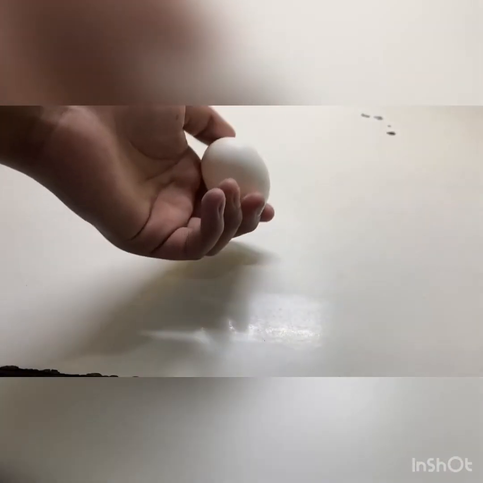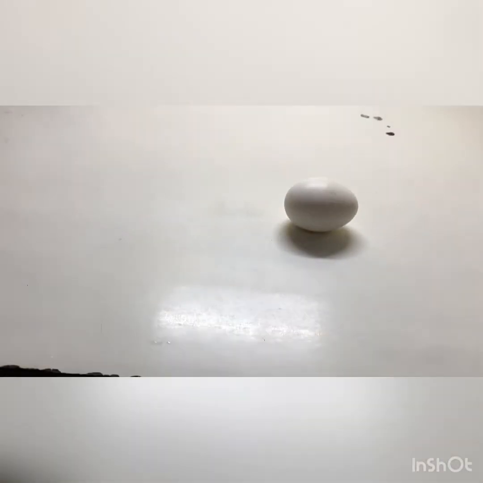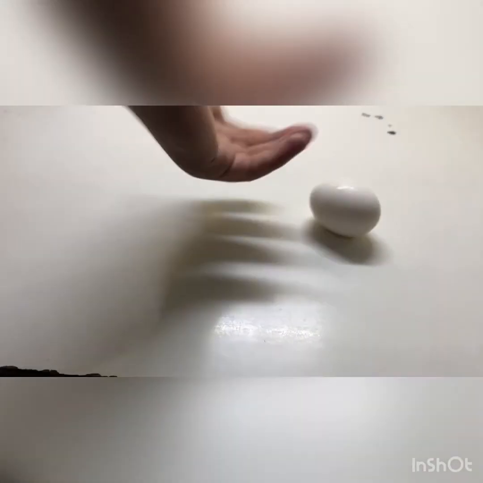If you try the same thing with a hard-boiled egg, it will not happen because it does not wobble. The center of gravity remains constant at the center. So if you stop it, it will not rotate again because there are no internal inertial forces acting upon it.